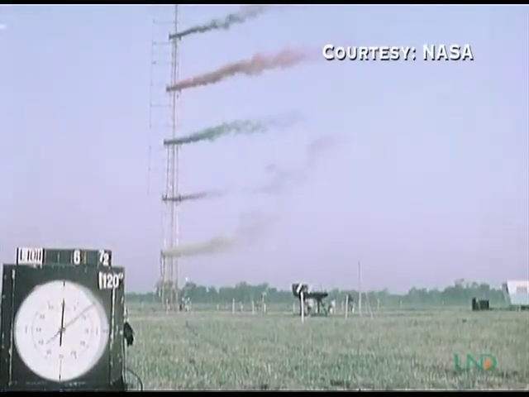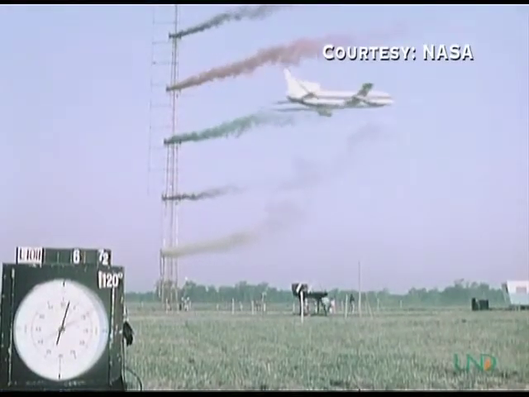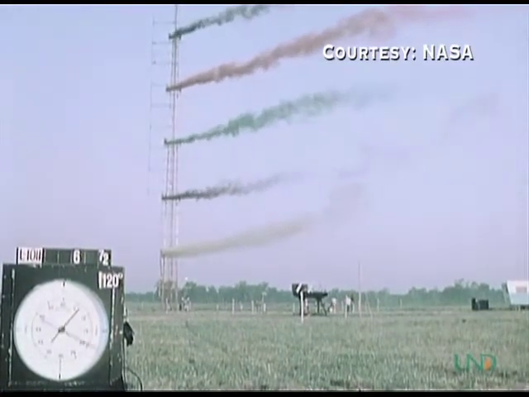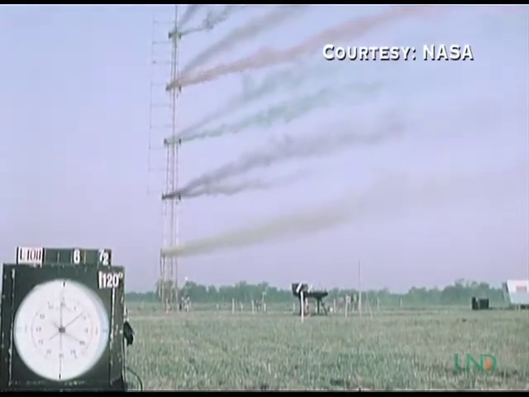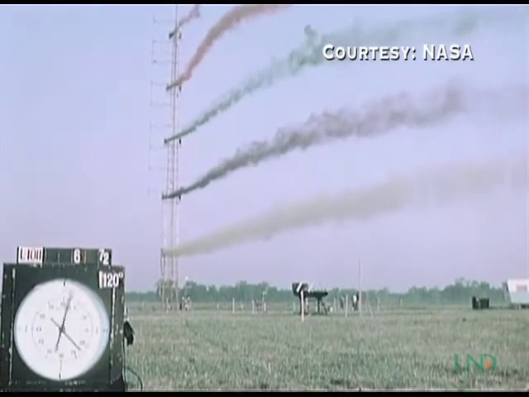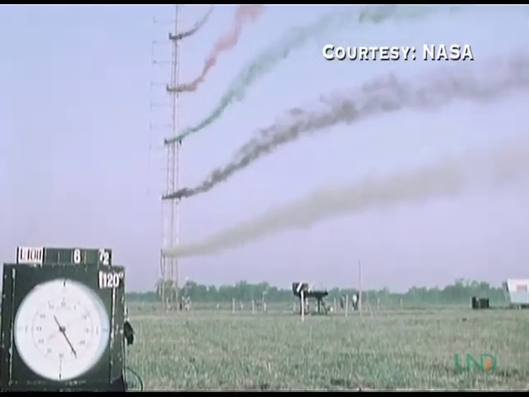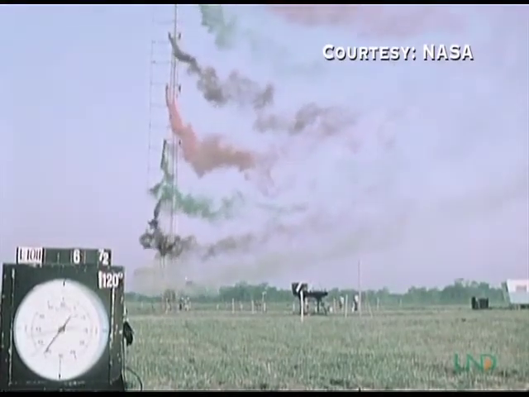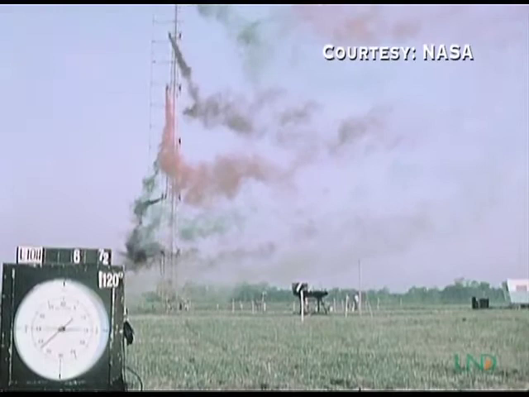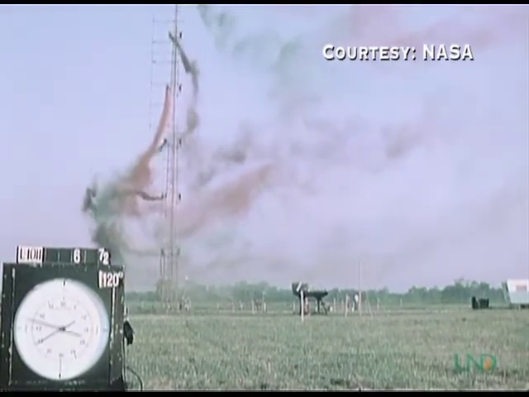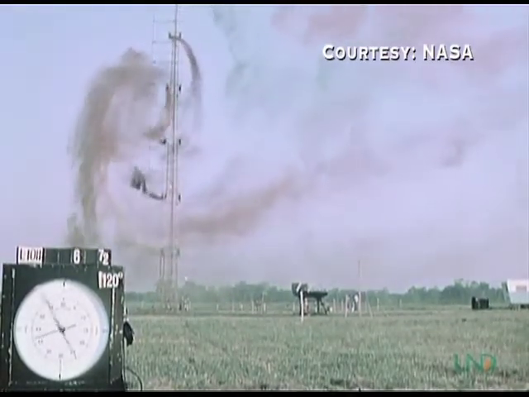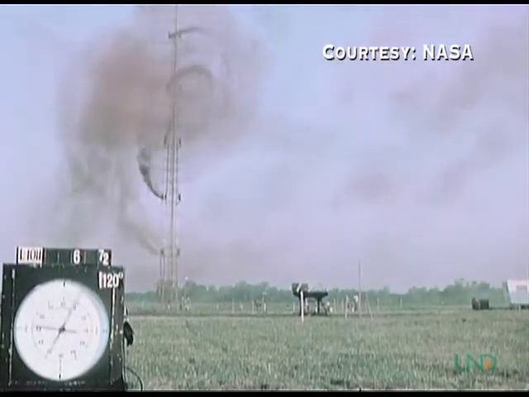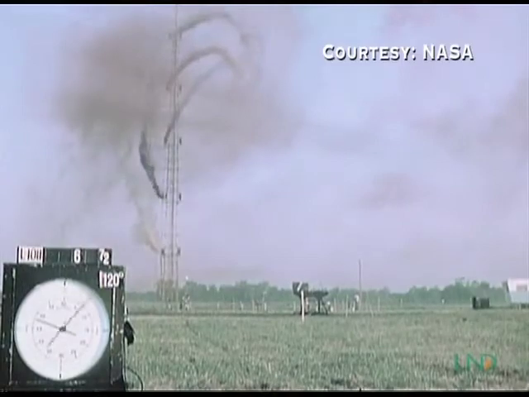NASA has conducted research on this phenomenon. In this video, an L-1011 flies past a tower that is generating several different colors of smoke. At first, nothing seems to happen. At about 25 seconds, the effects begin to show in the smoke trails. By 45 seconds, the vortex is quite apparent. Even though the effect is not immediate, when it does happen, you can easily see the violence of the vortex. Now imagine flying a small aircraft into this turbulence, and you will understand the importance of wake turbulence separation.